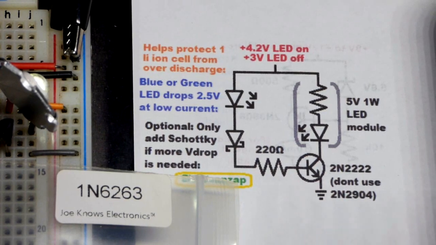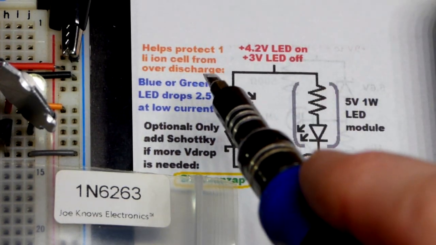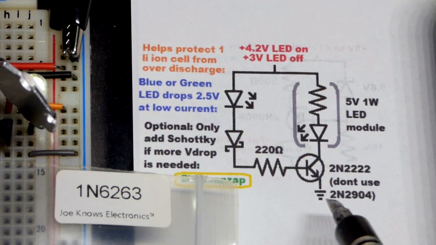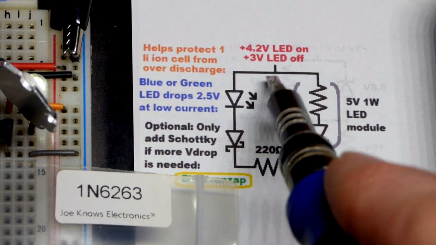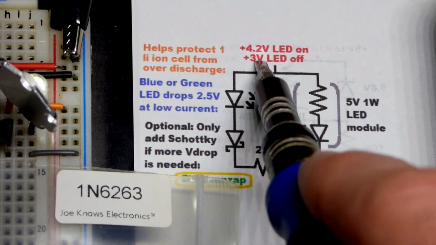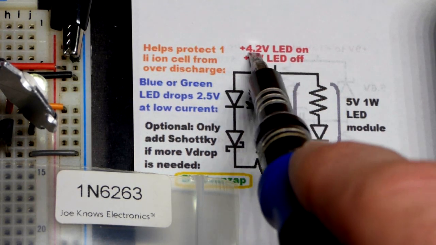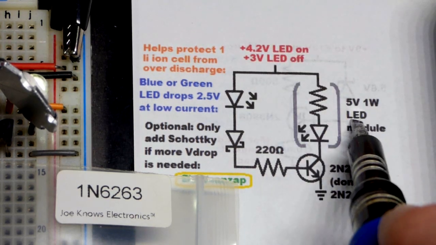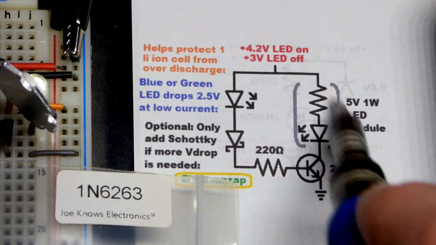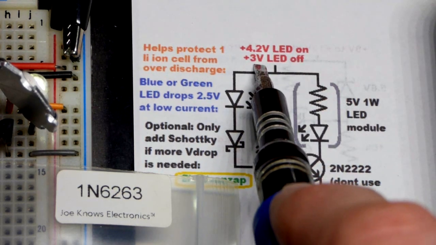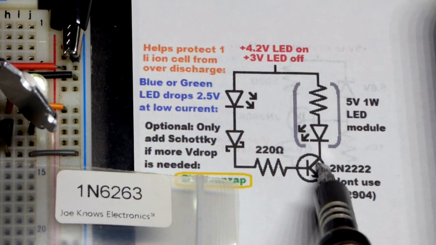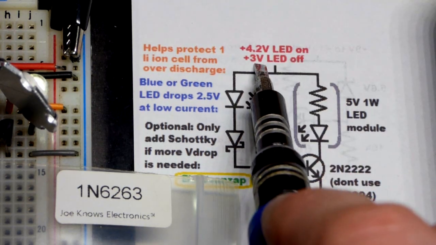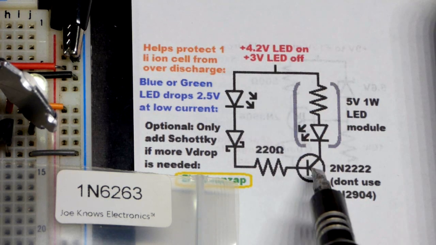So now in this video we're going to simulate using a lithium ion battery to light a 5 volt 1 watt LED for the most part. One problem is that if you're using a single lithium ion cell, you have 4.2 volts at its maximum, which still will light the LED pretty well even though it's a 5 volt LED. But a fair amount of current will still flow at 3 volts through the high wattage LED, and so we want to limit the current more than that.